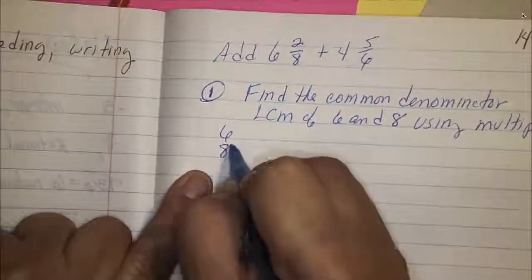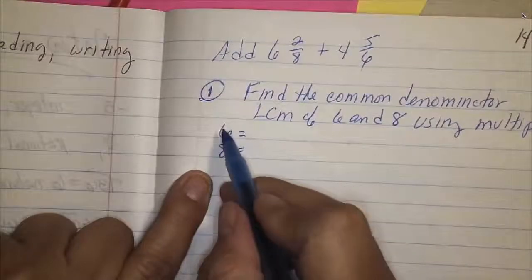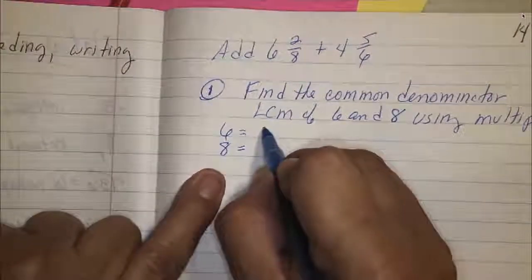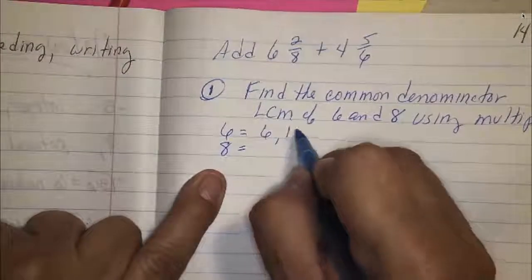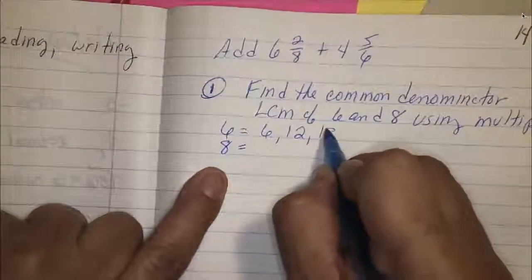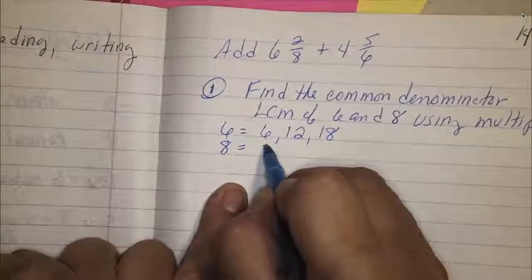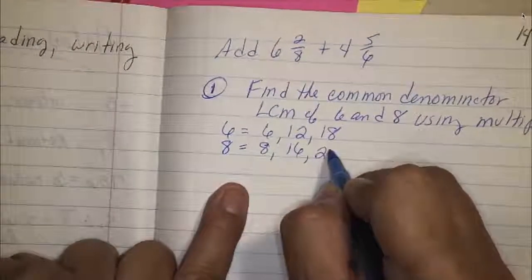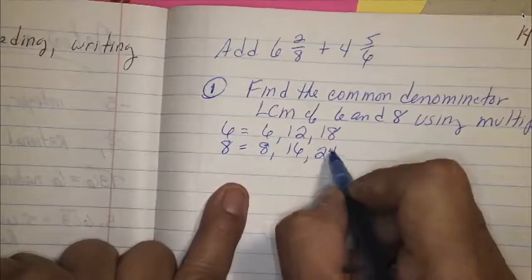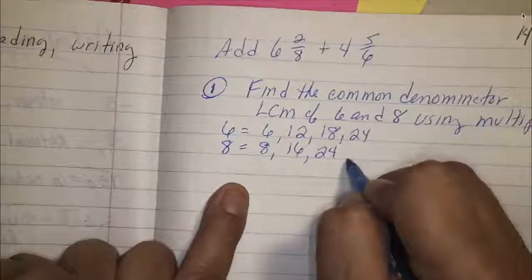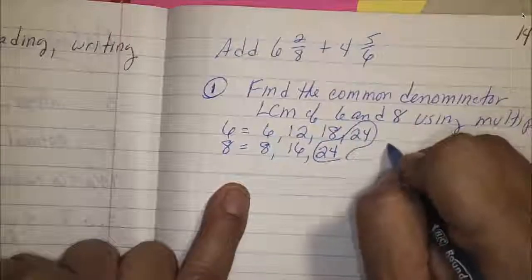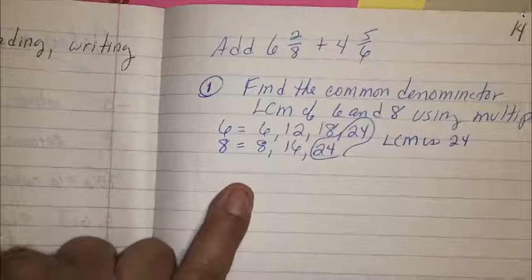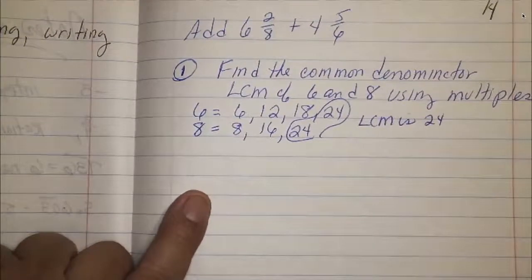Okay, here we go. So we're going to multiply a couple of 6's, a couple of 8's until they match. So 6 times 1 is 6, 6 times 2 is 12, 6 times 3 is 18, 8 times 1 is 8, 8 times 2 is 16, 8 times 3 is 24, 6 times 4 is 24, and there it is. So my least common multiple is 24, and that is going to be my common denominator.